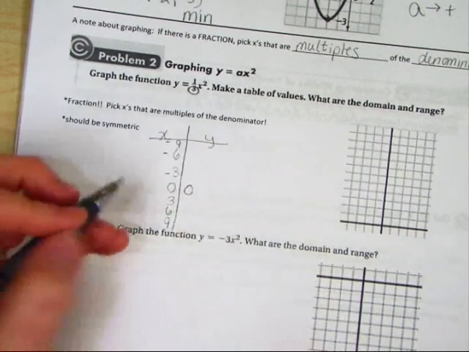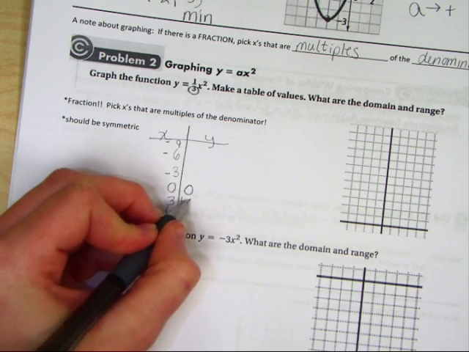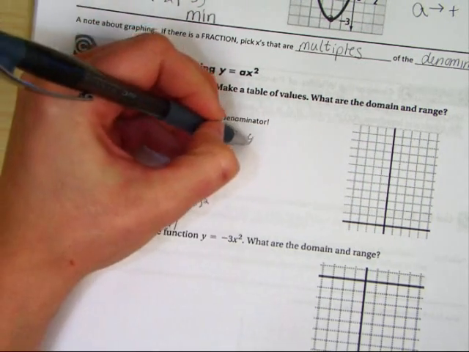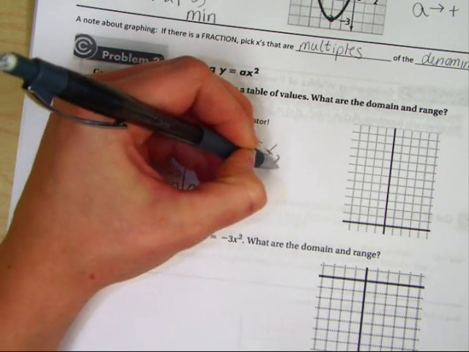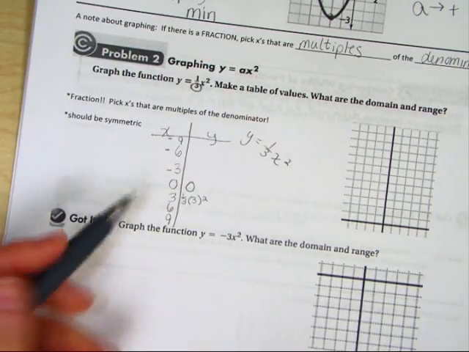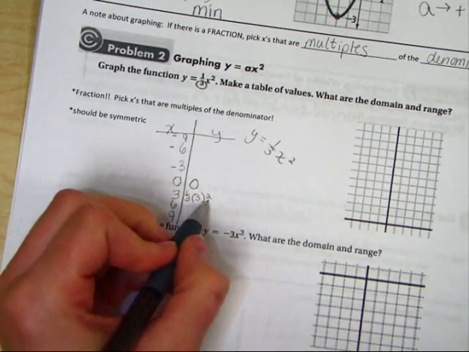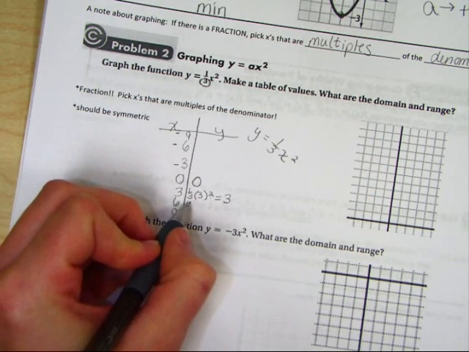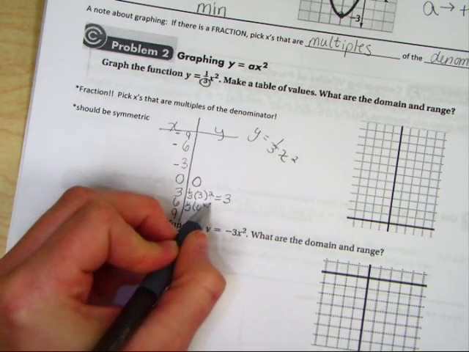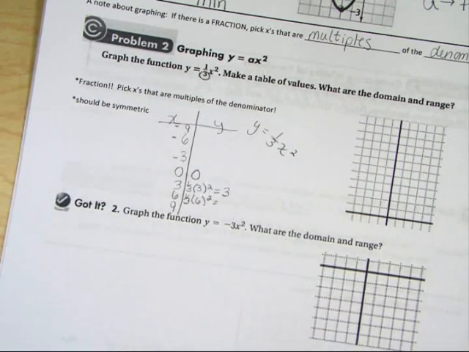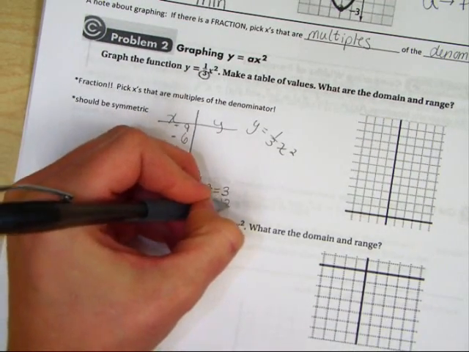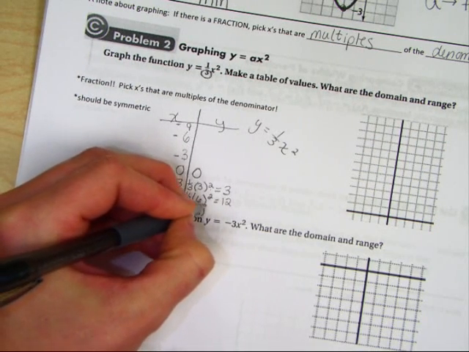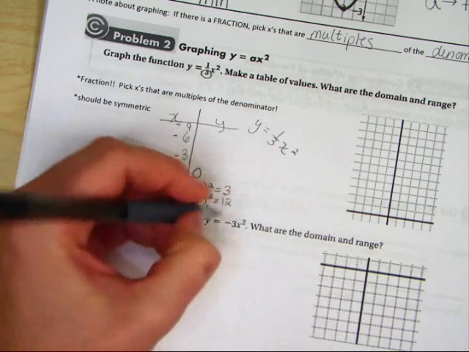Let's plug in the positives. 1/3 times the quantity 3 squared. Now if you're wondering why I'm plugging it in, it's because it told me y is 1/3 of whatever x squared is. Okay, so 1/3 x squared. Well, 3 squared is 9. 1/3 of that is 3. Plug 6 in. 1/3 of 6 squared. 6 squared is 36. 1/3 of that is 12. 9. 1/3 of 9 squared. Well, 9 squared is 81, and 1/3 of that is 27.